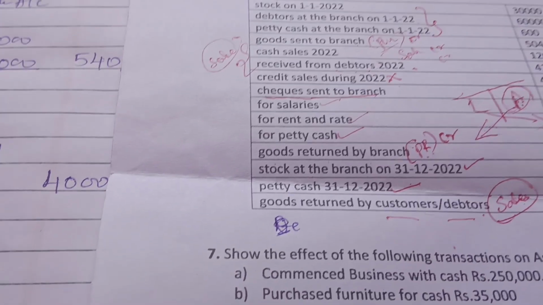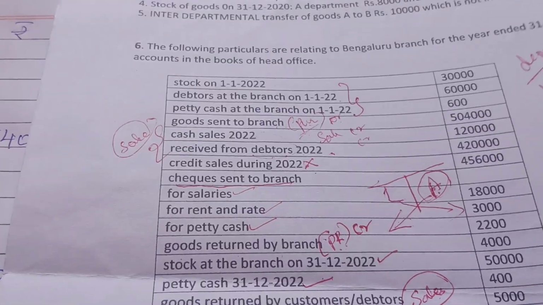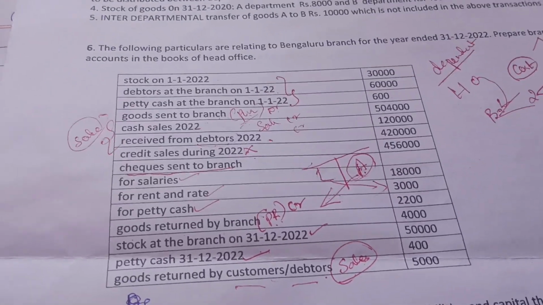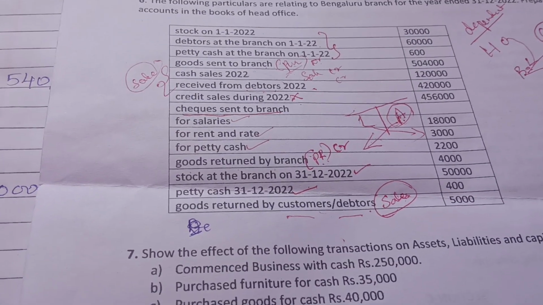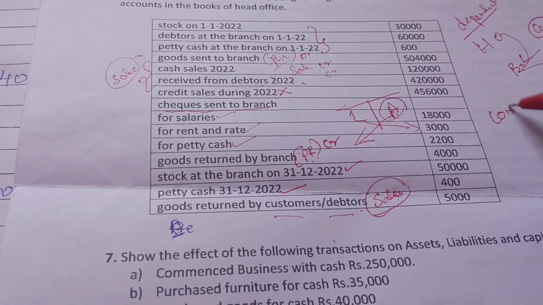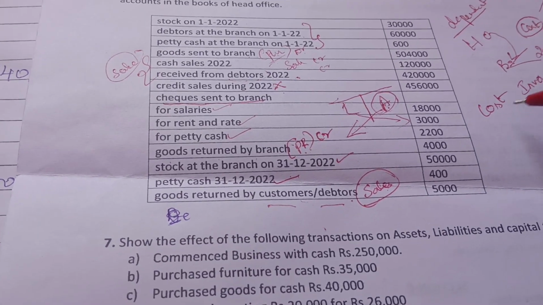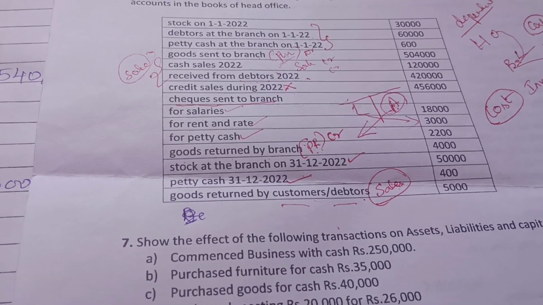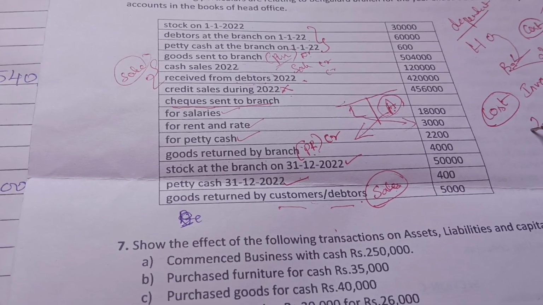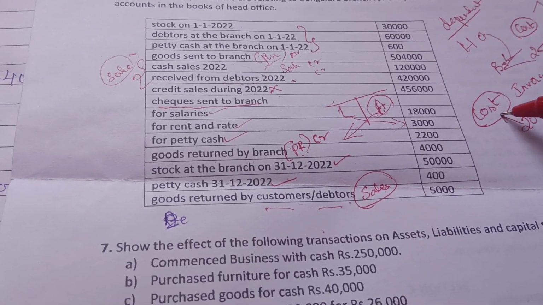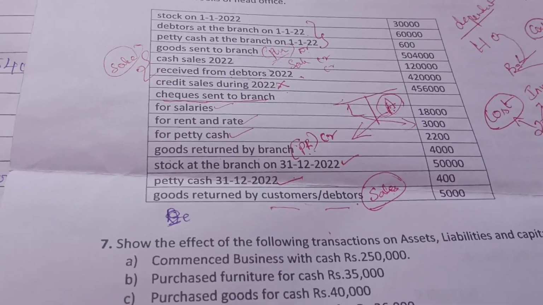Now let's see how we are going to prepare this ledger account. Very easy. You will get one problem under branch accounting. We have two methods of preparing the ledgers. One is the cost method, another one is the invoice method. Now I am going to solve under the cost method. In financial accounting, you get 20 marks for these two problems, one under cost and one under invoice method.